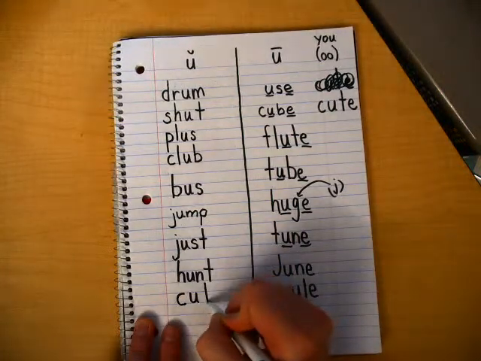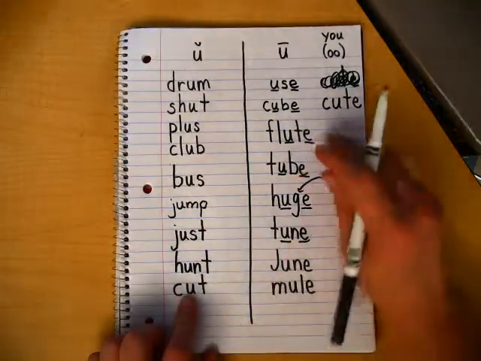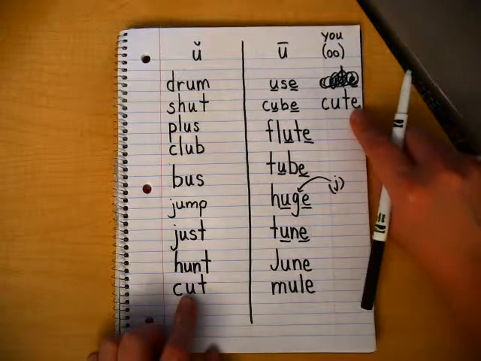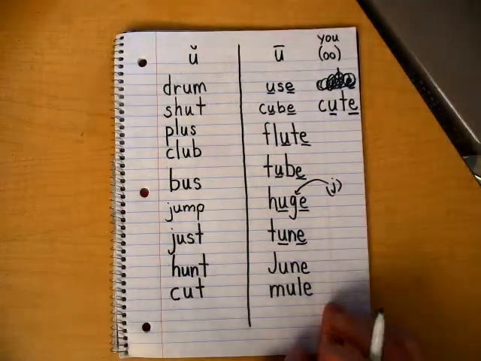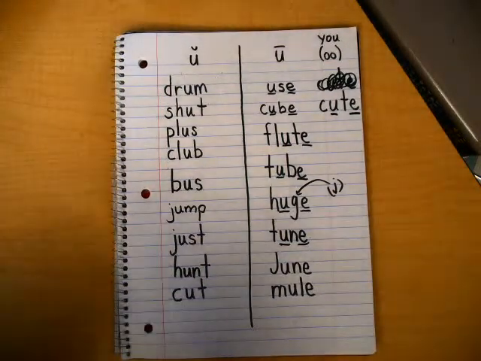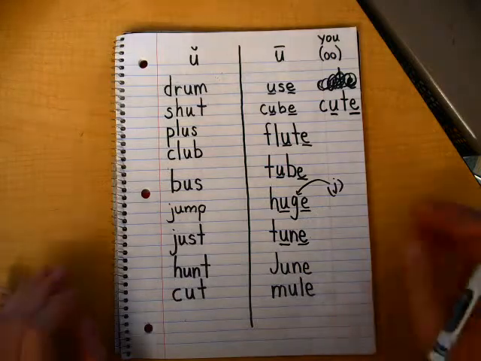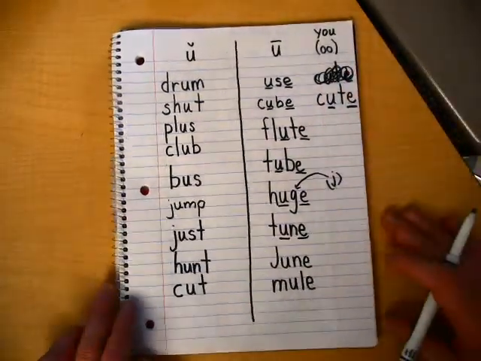And look what happens. Look, everybody look at my hand here. Look, we have cut, and look what happens when we put an E on the end of cut. Cut becomes cute. Okay, thanks to that E. That E just snuggled right up to cut and made it cute. Alright, E does lots of crazy stuff, I'm telling you. You gotta keep an eye on that thing.